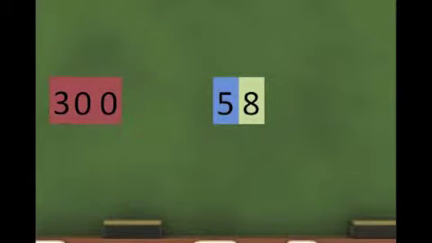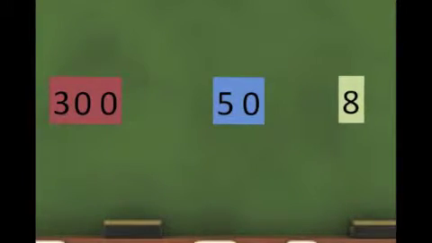Now we have the 5. The 5 in this number is worth 50 because it is in the tens place. The 8 in this number is only worth 8 because it is in the ones place. So if we were to write the number 358 in expanded form, we would have 300 plus 50 plus 8.